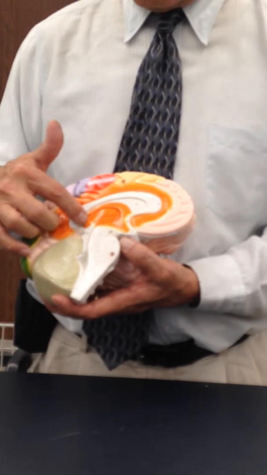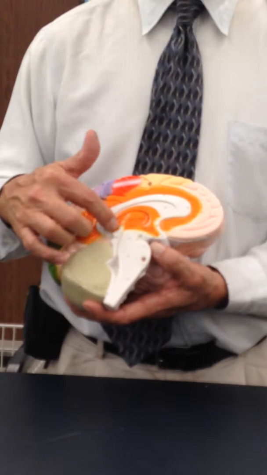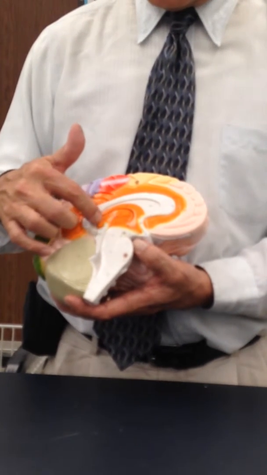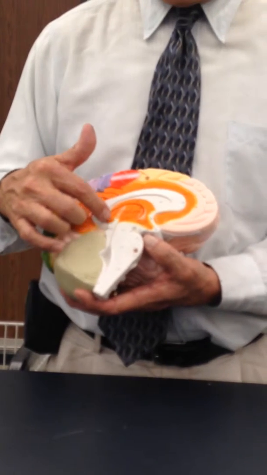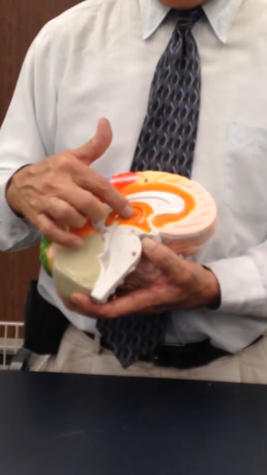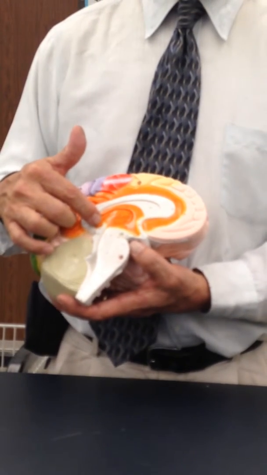The pineal gland is located right here at the distal end of the diencephalon, and this part here is what is called the epithalamus. And this is the epithalamus. It lies above the thalamus, and it consists of the habenular nuclei here and the pineal body.